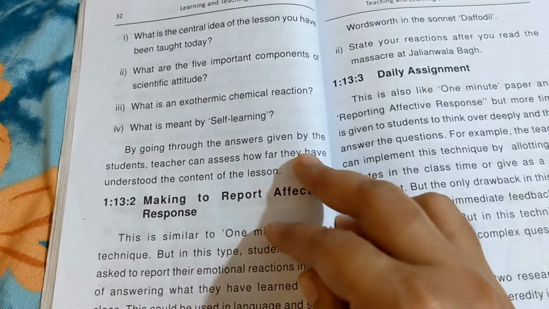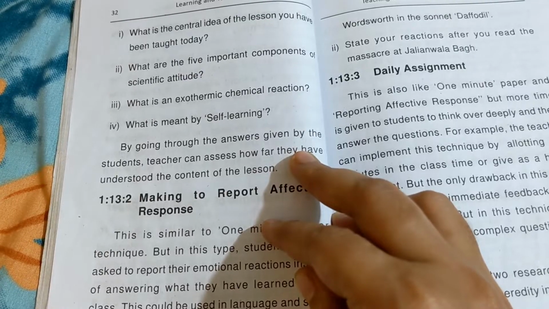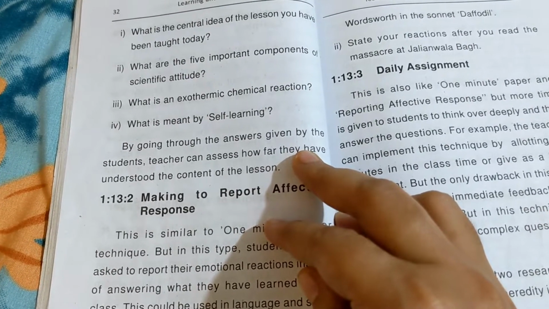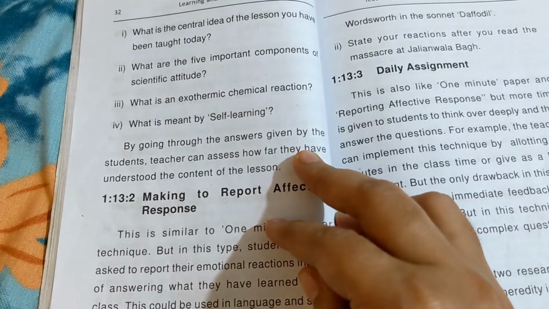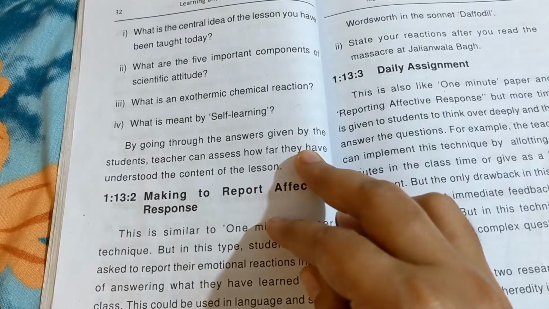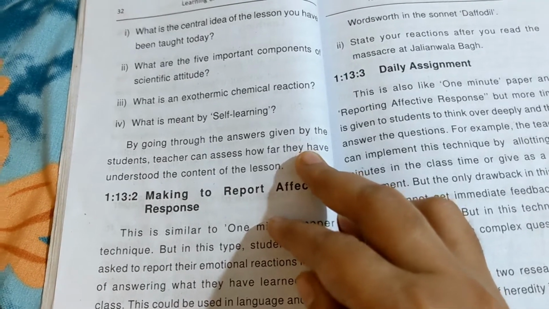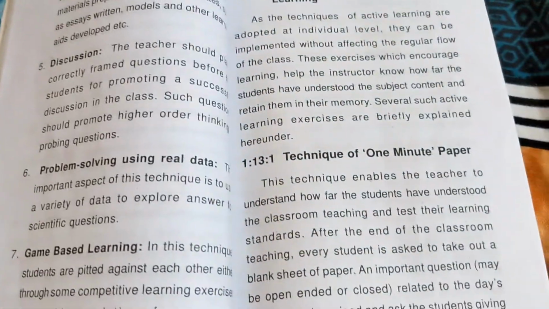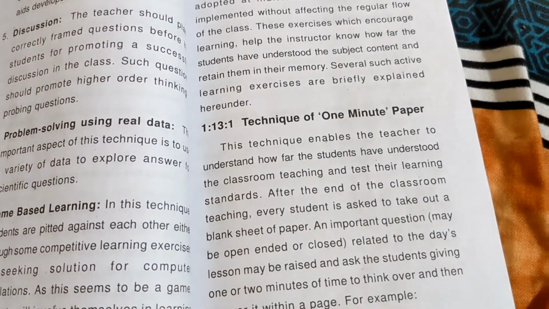So after submitting the answers, the teacher will go through every single answer sheet of all the students. By reading the answers, they'll get to know how much every student has understood on the session that has been taken on the particular day. So this is about the first technique, which is the technique of 1 minute paper.